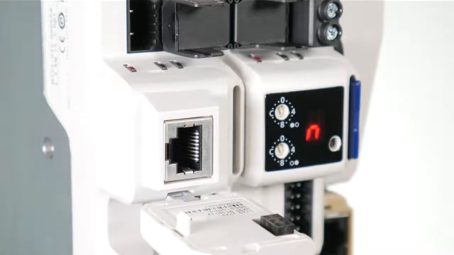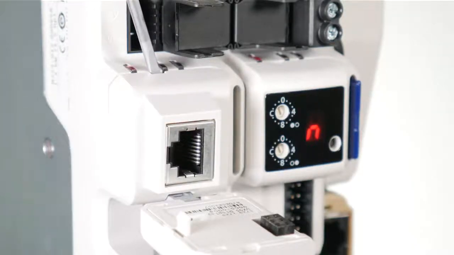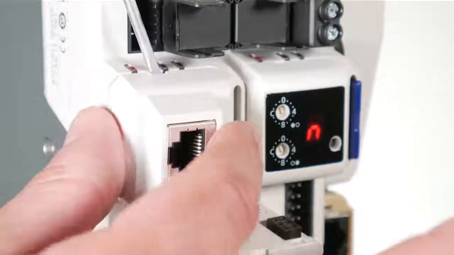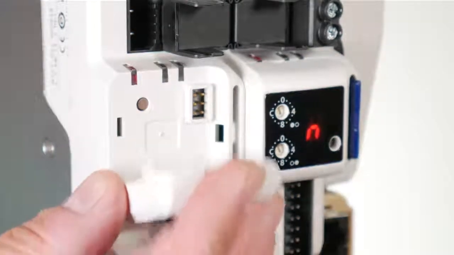The remote keypad adapter can be removed by unclipping and pulling the adapter away from the front cover using a small terminal screwdriver. To reconnect the compact display, hinge the display upwards and click into position on the front of the drive.